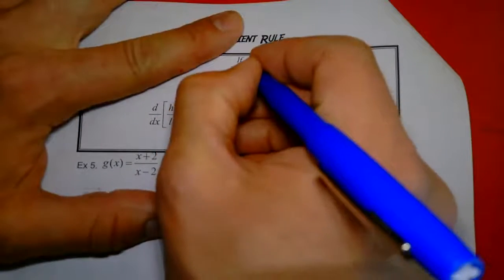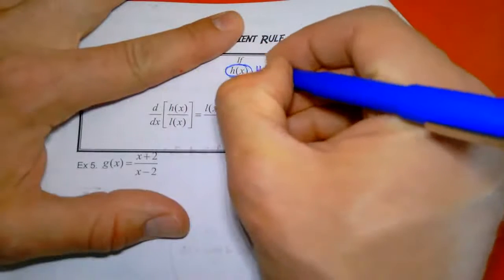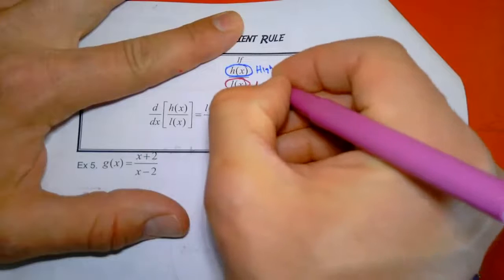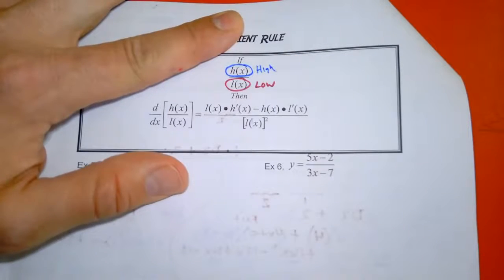Okay, so this one is the high one. And this one is the low one. That's why I'm using H and L's.